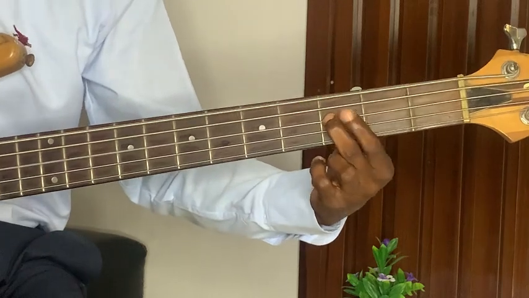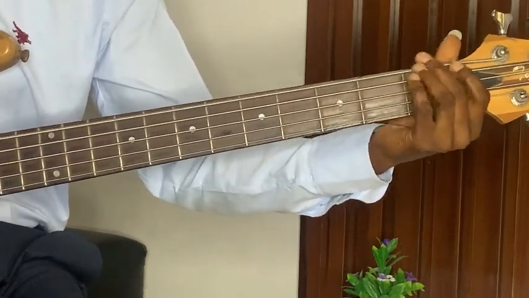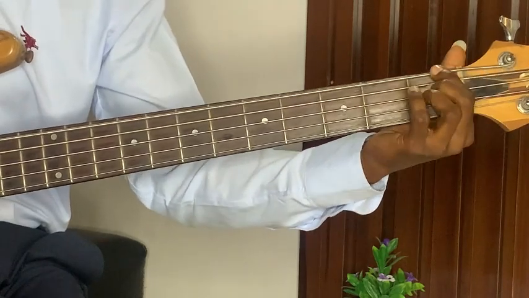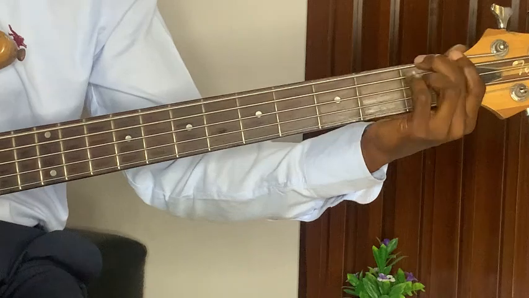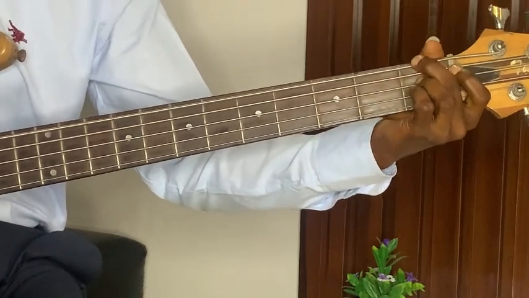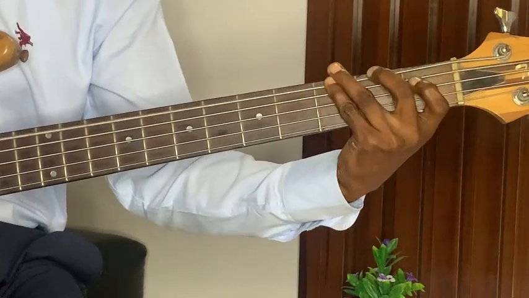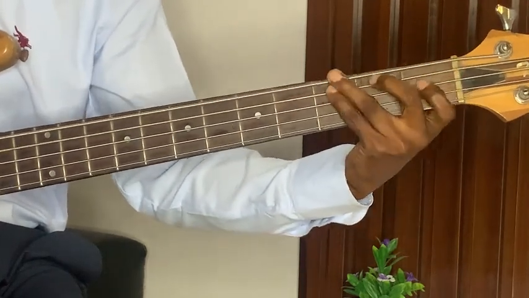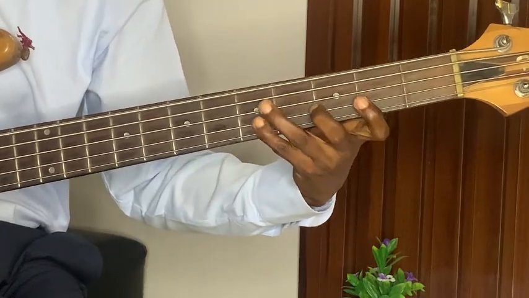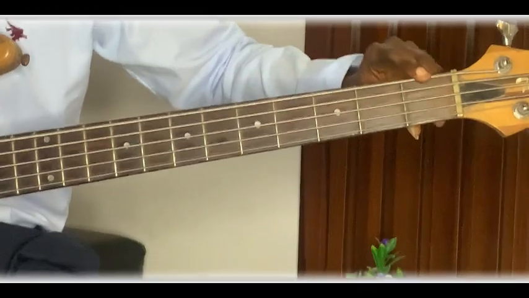When you go up, this is also our letter C. Since we have our letter B, the next note should be letter C, since B has no sharp. So we'll move straight to our letter C. To run that scale, you go to the next octave.